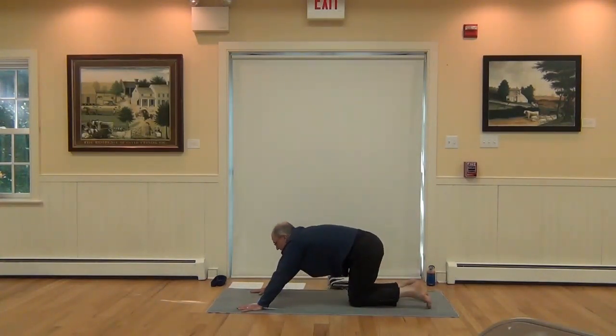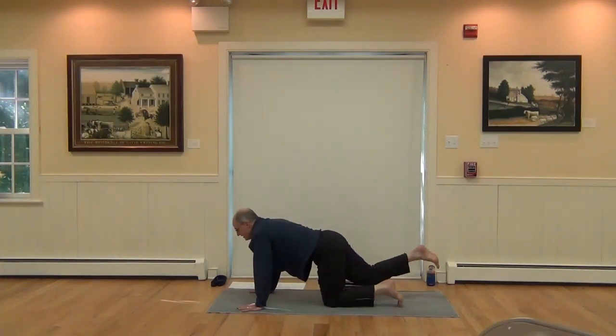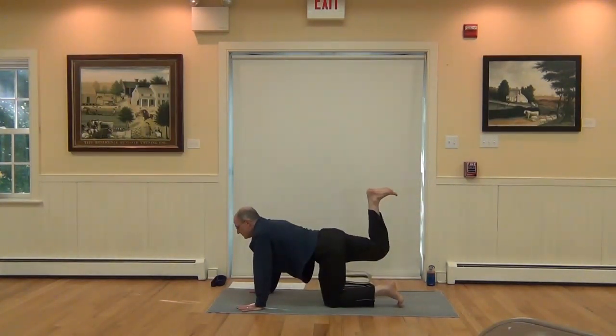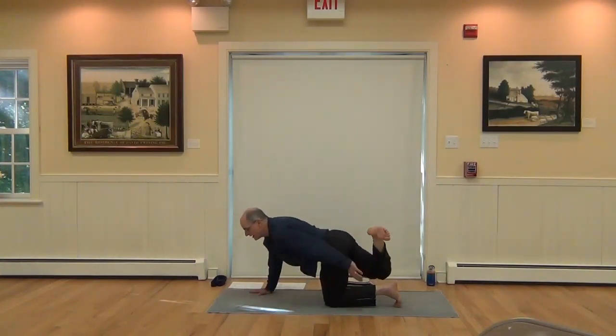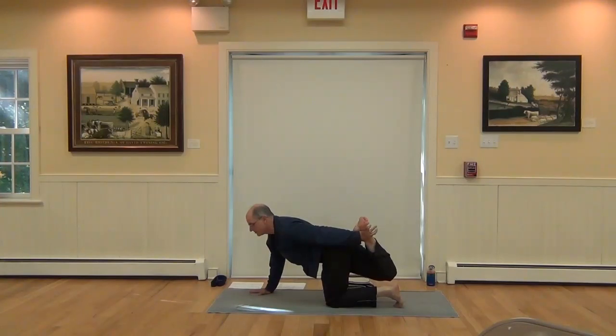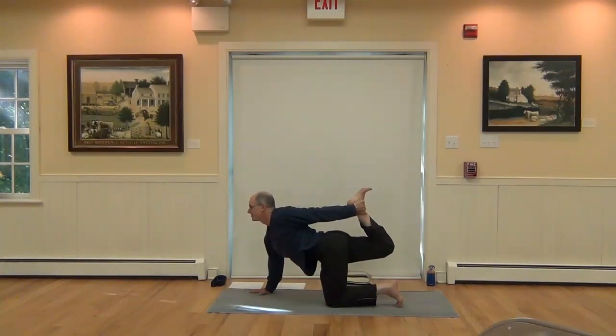And then to the middle, balance on the left knee, lift the right leg and bend the right knee. Now turn the knee out to the side, reach back with the left hand to bind the right ankle. And start to lift the right heel up. Lift your heart. Lengthen the neck.